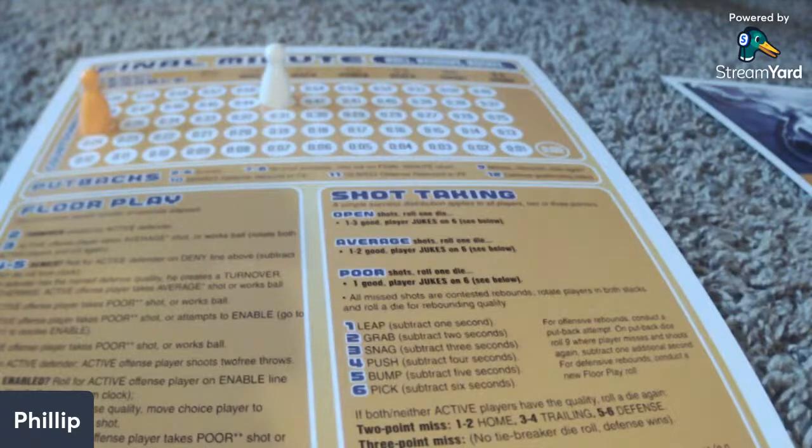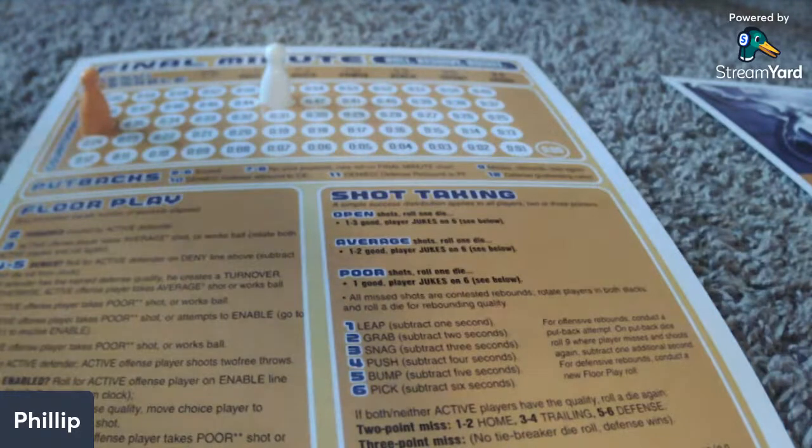Okay. So basically, you rotate players, and you roll dice.